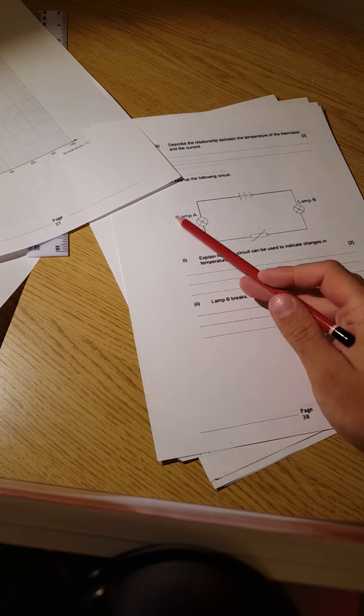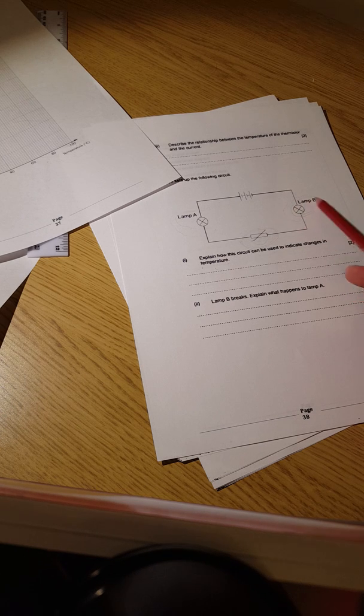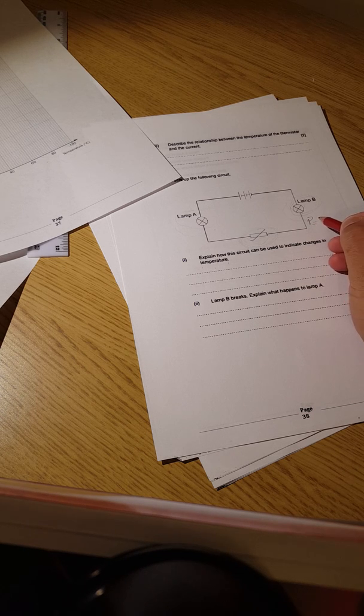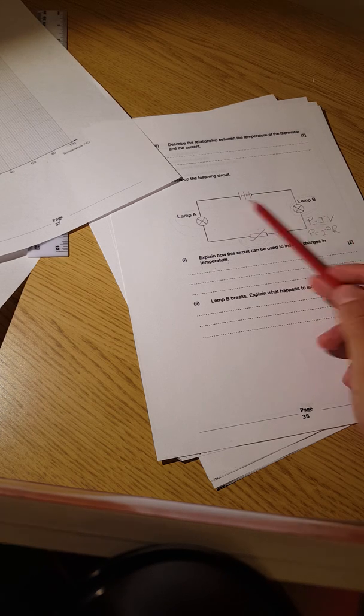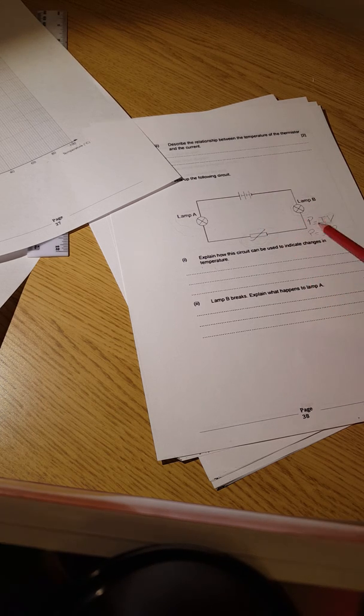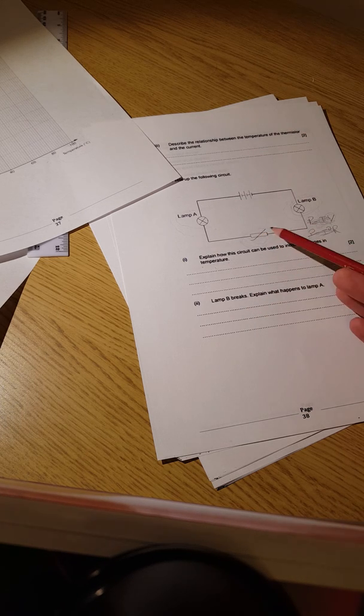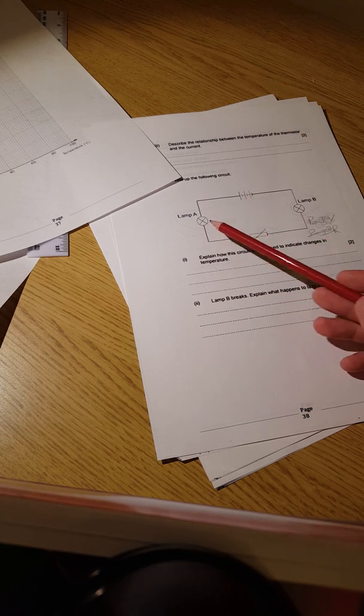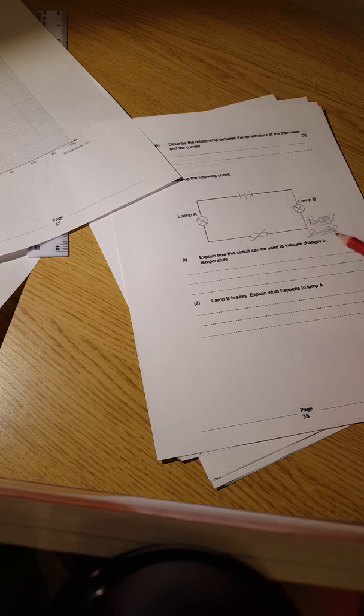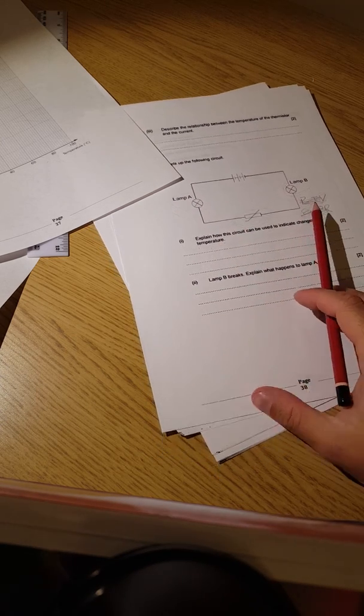However, if the current is larger in the lamps, they're going to be more powerful. You don't need to remember this because it's in the formula sheet. P equals I V, P equals I squared R. Okay, so they're going to be more powerful if the current's larger and the voltage remains the same. So the voltage supplied is the same, current gets bigger, power must get bigger. Forgetting those, you could just say the lamps would be brighter because the current is higher. You need to mention that you would see the lamps get brighter as the current increased, as the temperature increased.